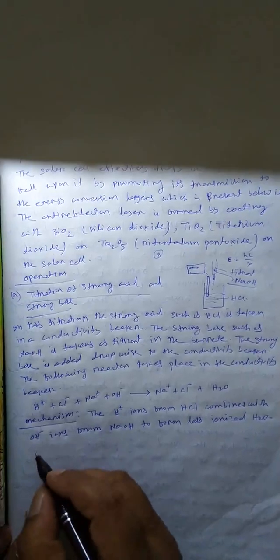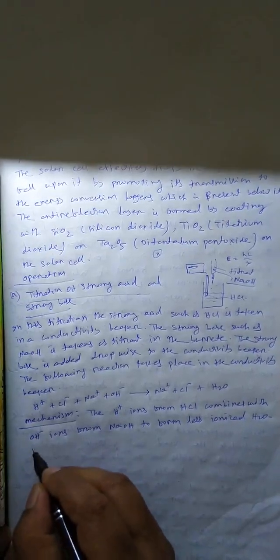Then what happens? Initially the conductance of the solution is very high.